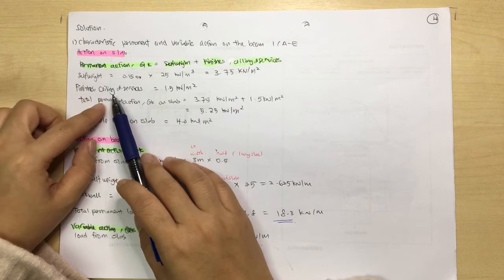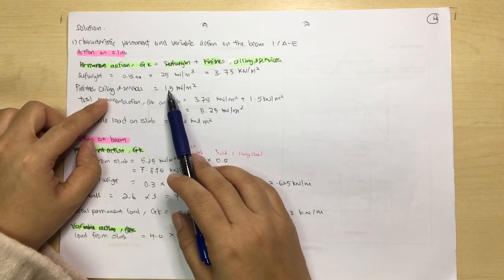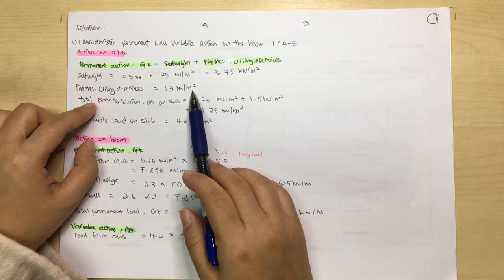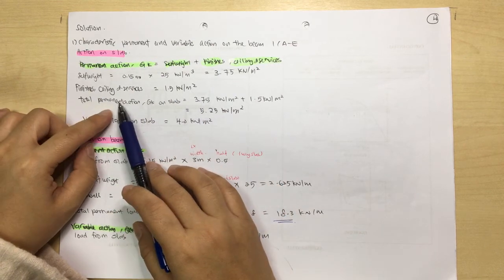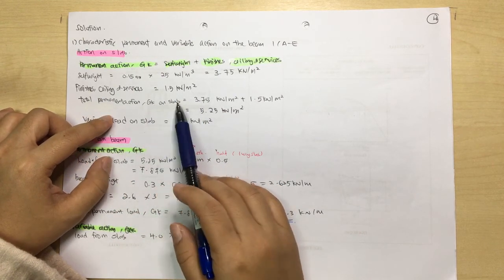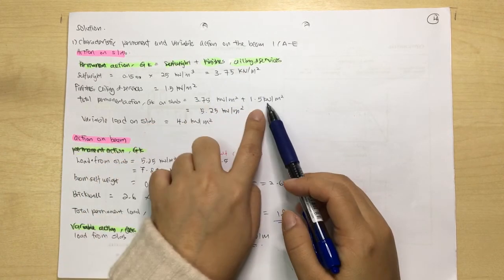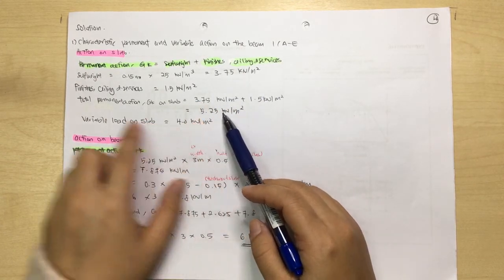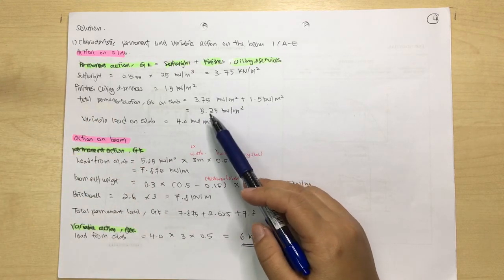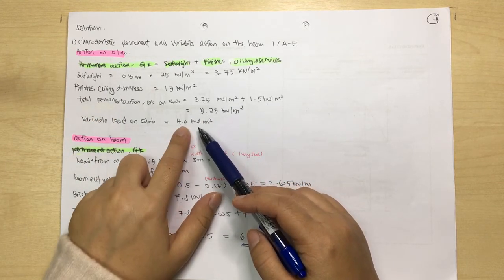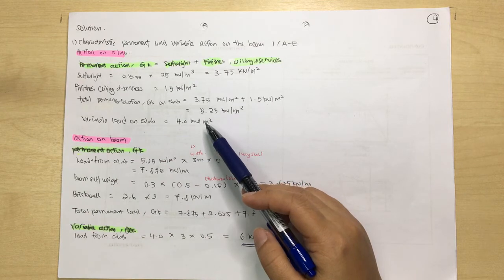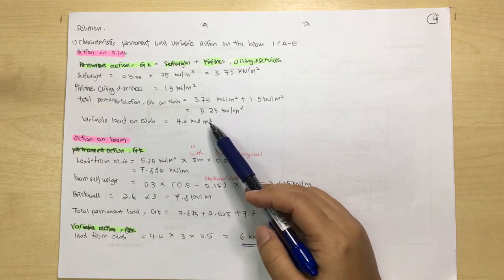Finishes, ceilings and services is 1.5 kilonewton per meter square, as provided. Total permanent action GK on slab is 3.75 plus 1.5, so you get 5.25. Variable load on slab is 4.0 kilonewton per meter square, as provided in the question.